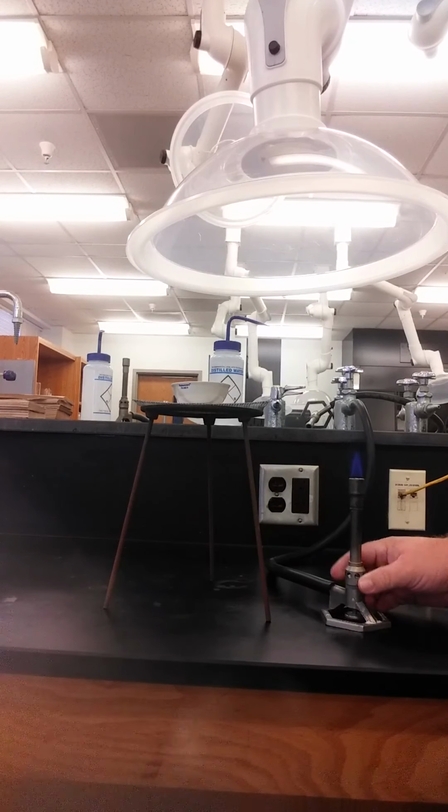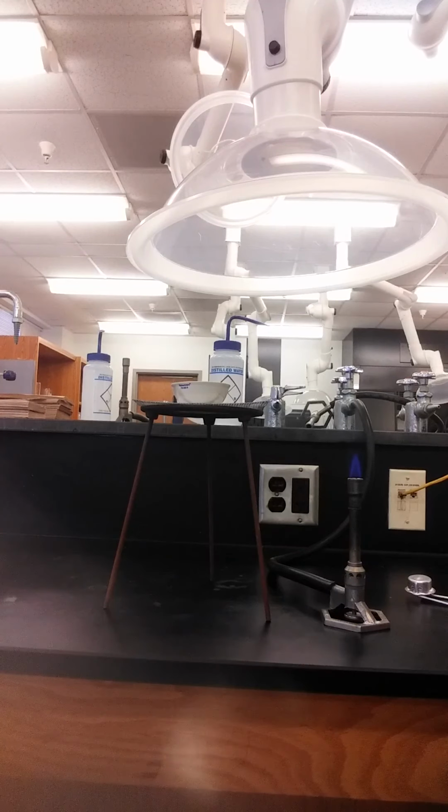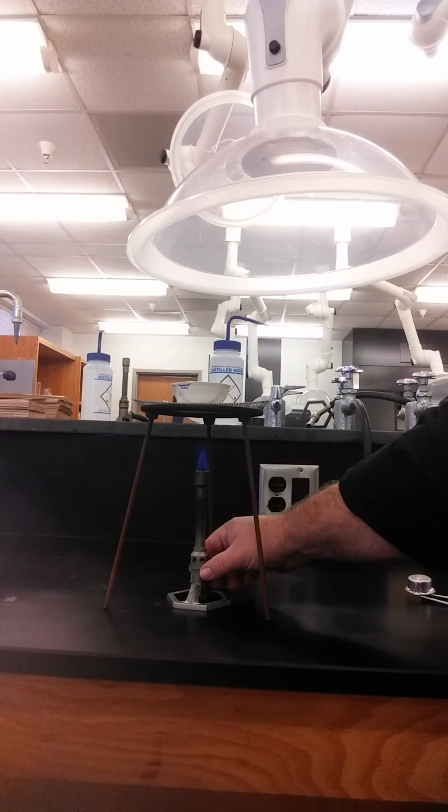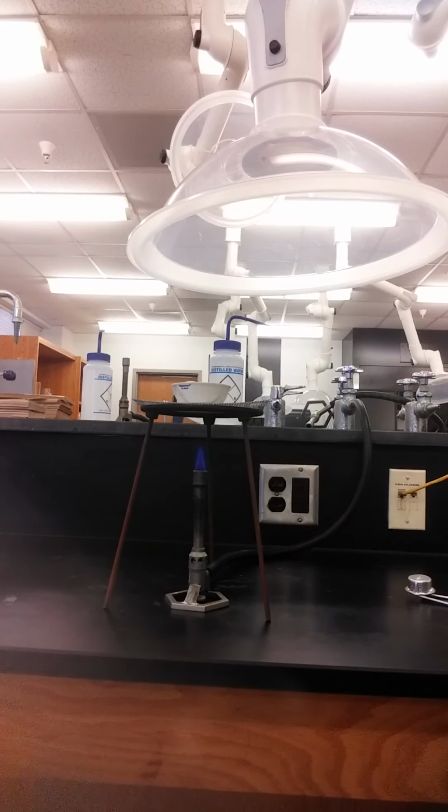Once the burner is lit, turn the gas flow valve and rotate the barrel to generate a bright blue flame. Carefully slide the burner under the tripod.